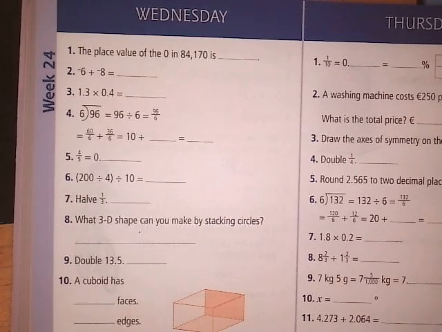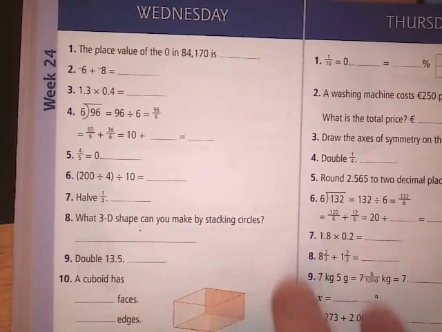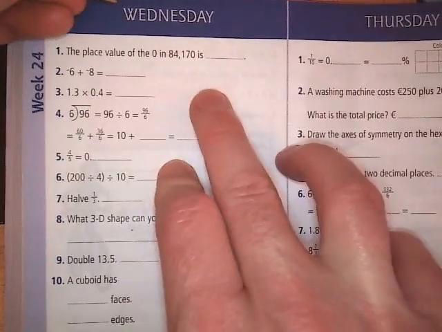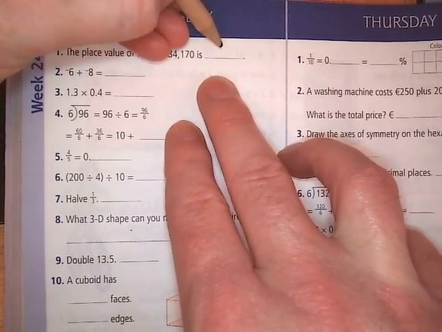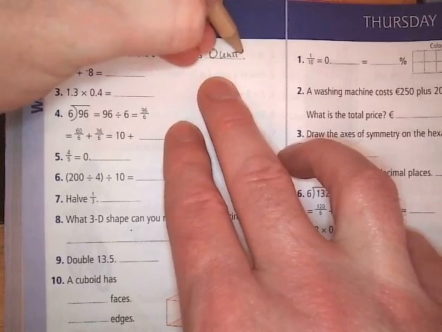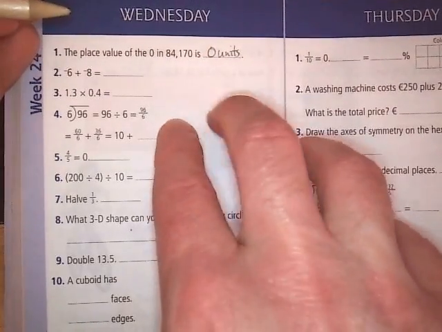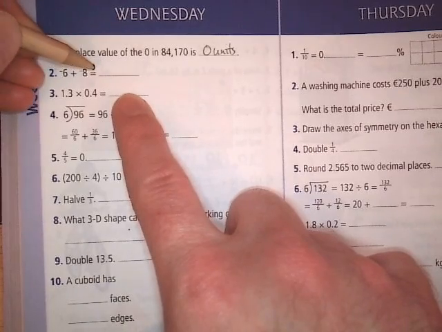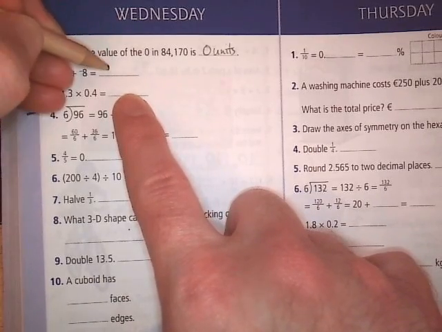This is Wednesday of week 24. Question 1. The place value of the 0 in 84,170 is 0 units. Just a 0. You can write down 0 units if you want. Minus 6 plus minus 8 is minus 14.